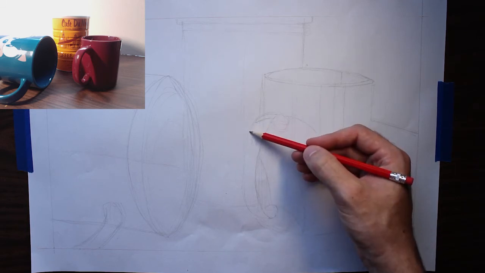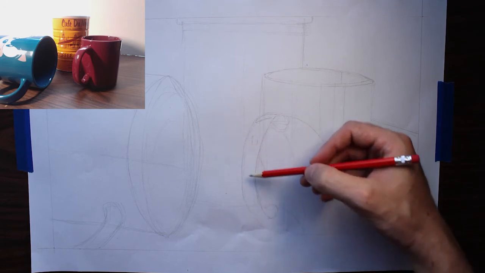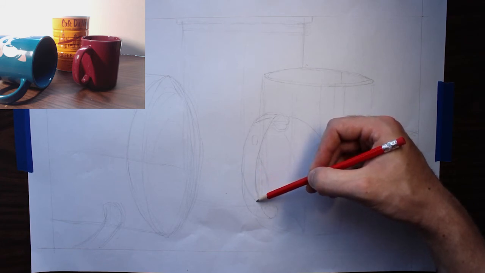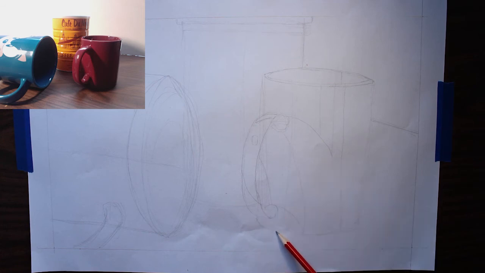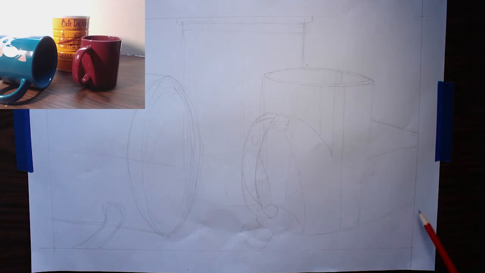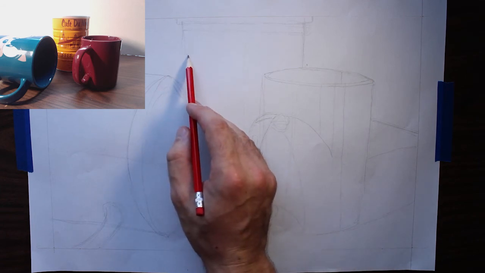So we're going to continue this process across each of our forms, just defining the areas of value as they transition across the surfaces of our still life objects. We can also see there's a cast shadow from our handle on the table here, as well as one hidden back. But that's good because that again crosses into our side of the picture plane. So now we can move into the yellow can in the back here.